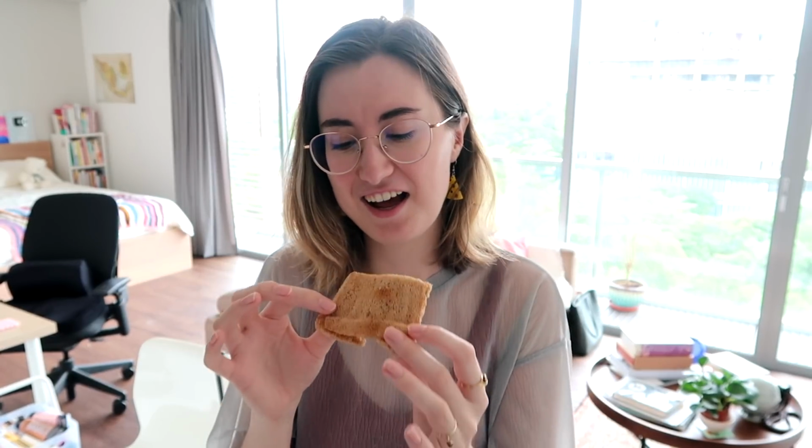So I ordered teh peng xiao ping, which is like a milky tea with less ice. Teh peng is so great, like Singaporean tea is incredible. And I have ordered kaya toast, which is like a coconut pandan spread on toast. It's a little soggy. It's like a very traditional Singaporean snack or breakfast, so it's so good.